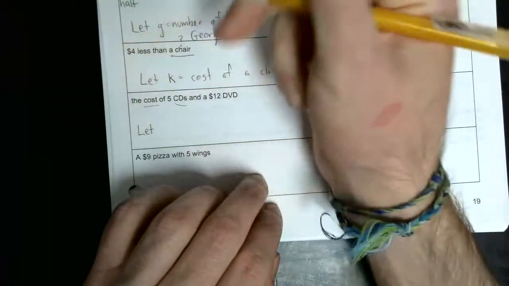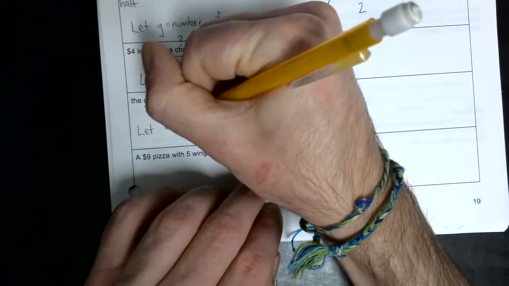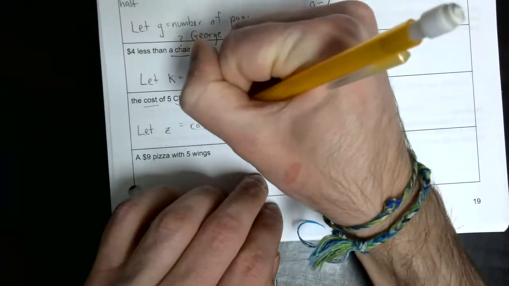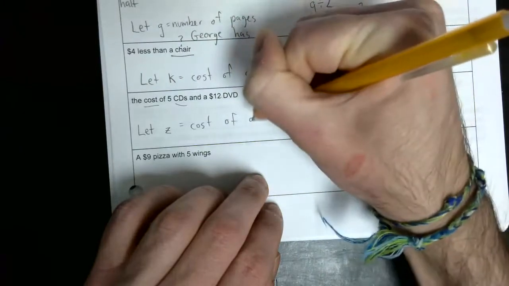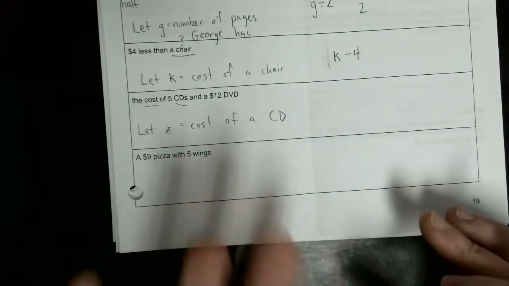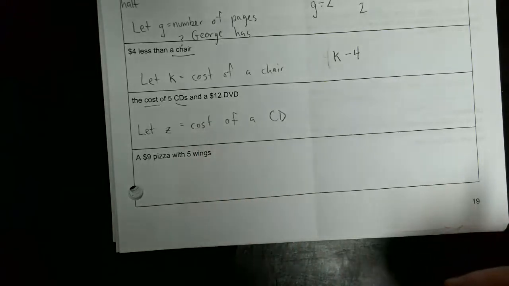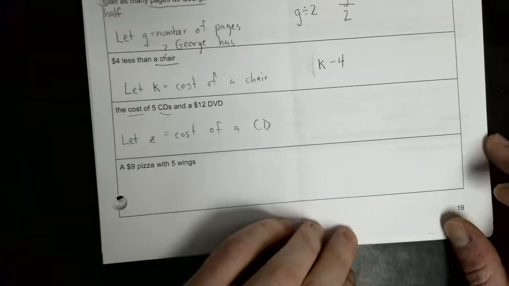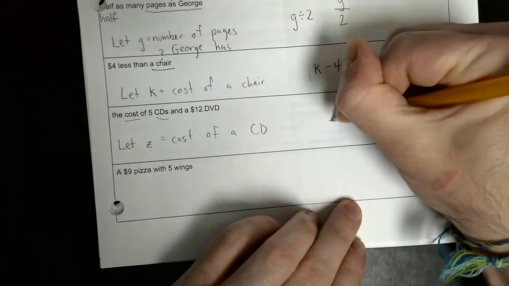So we're going to let, let's see, Z equal cost of a CD. So we're not going to put the cost of 5 CDs. We just want to know the cost of 1 CD. Cost of 1 CD or a CD. And we're going to start with that. That's the cost of the CD.